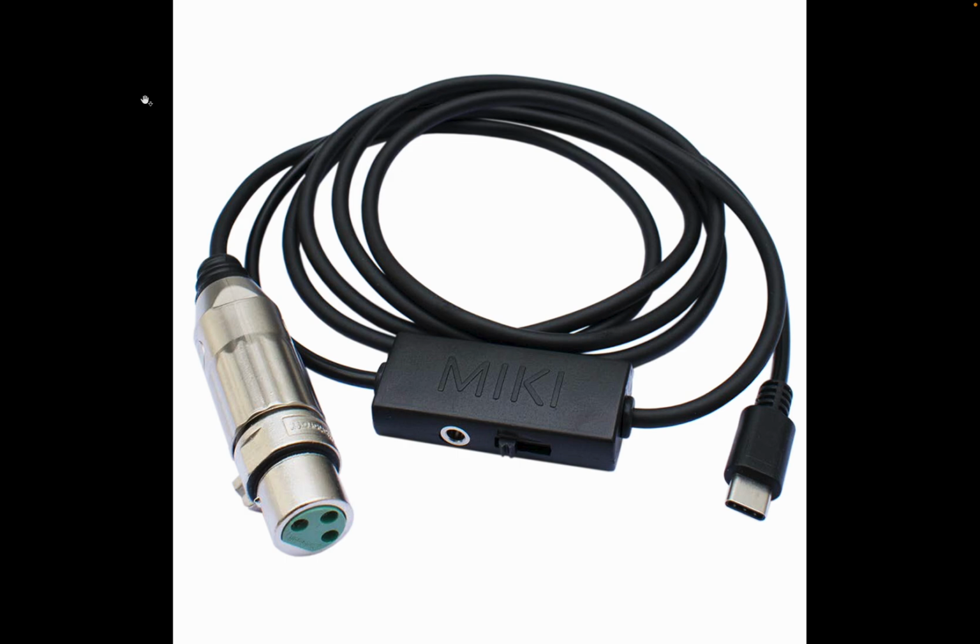This is another example of that adapter. This one happens to have a USB-C on the other side. But this one, you can kind of tell probably has power associated with it, although you'd have to look at the instructions to see if it really had phantom power. The nice thing about this particular adapter is there's a jack on it so that you can run a headset or monitor so that you can hear what's going on.